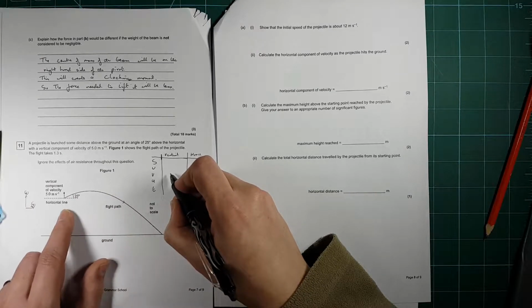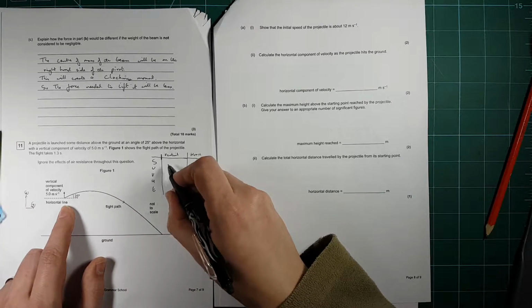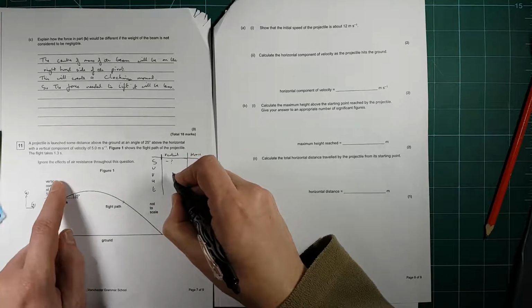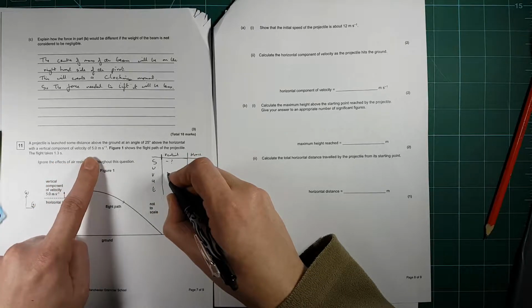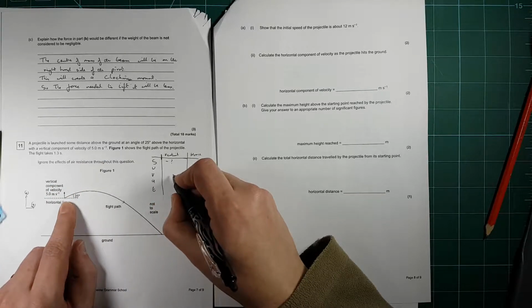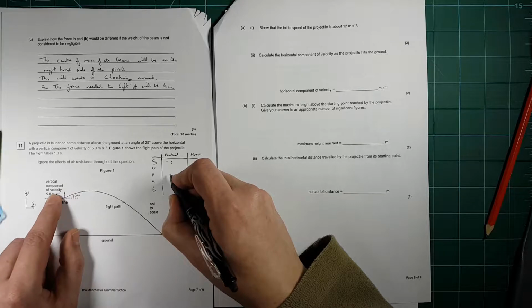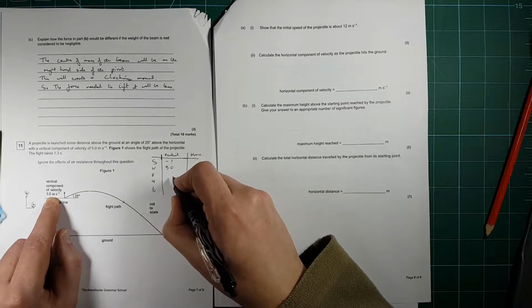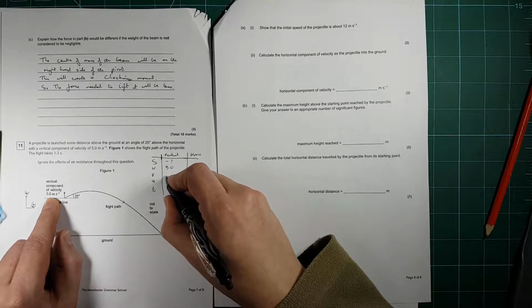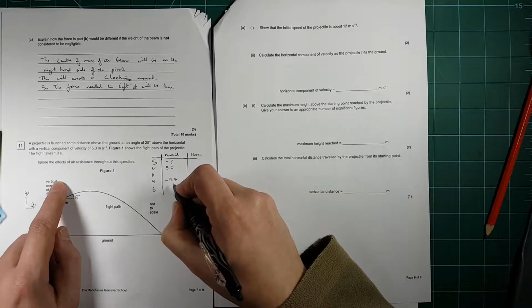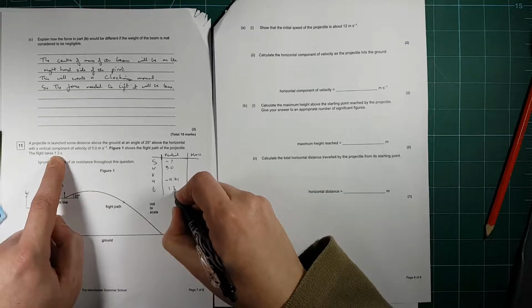So we're going to have the vertical distance, we don't know, it's going to be minus something. The initial component of the vertical velocity, we don't know that yet. Yes, we do. Sorry, the vertical component is 5.0 meters per second. We don't know the final velocity. We do know the acceleration, and we do know the flight time.